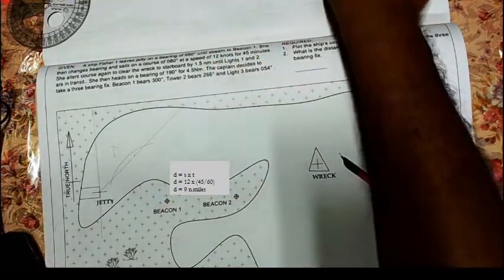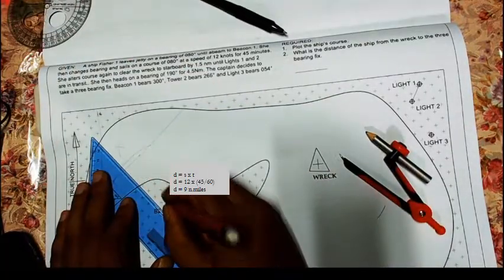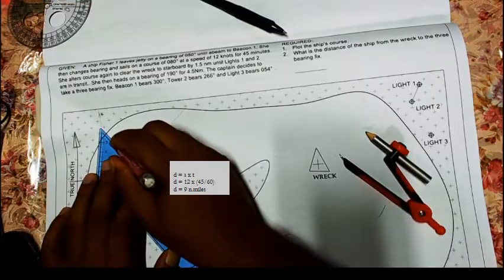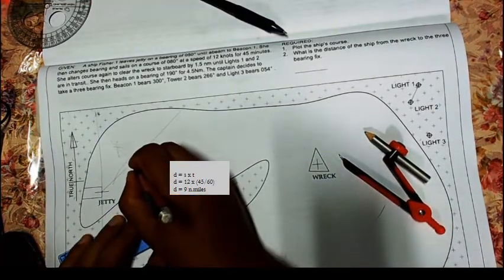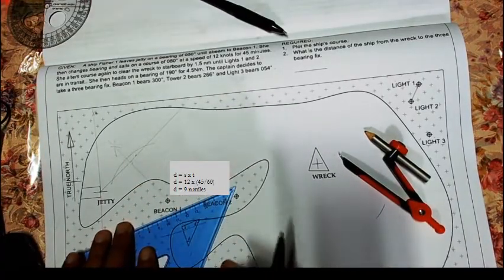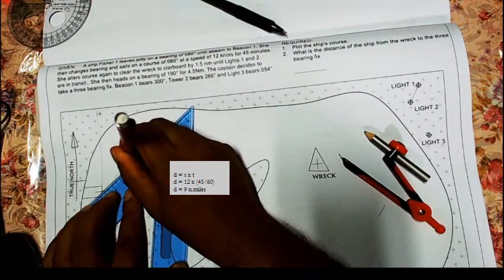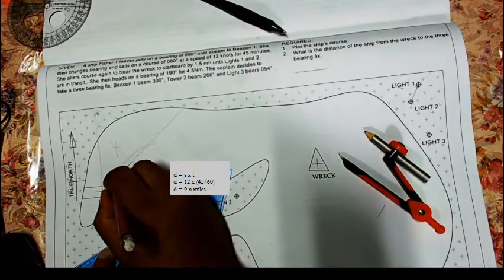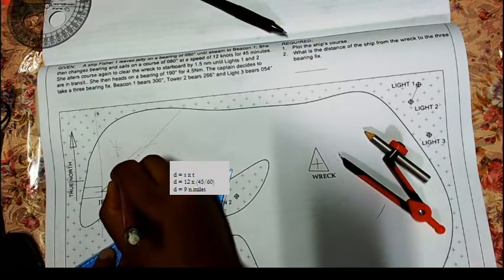You'll get the intersection, join that intersection back to beacon 1. And that is your abeam. The point where it crosses the line is where the first leg of the ship finishes. You can make that dark and label it as leg 1 and a bearing of 050 degrees.